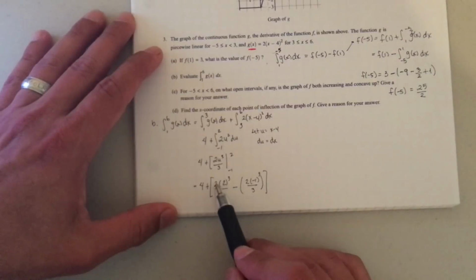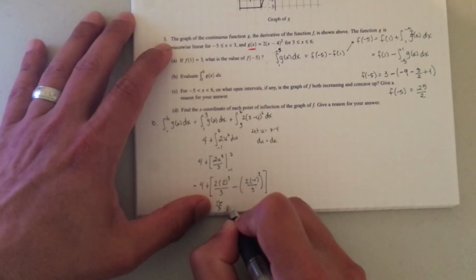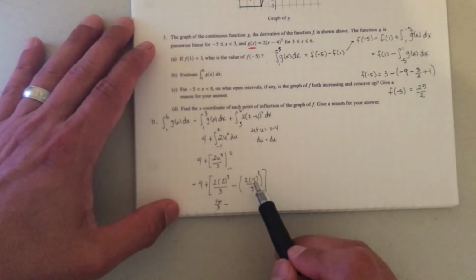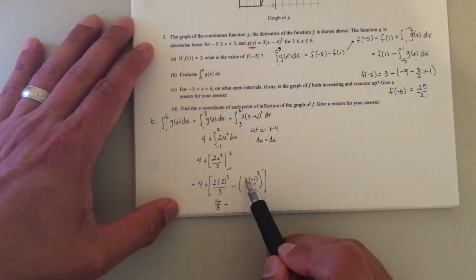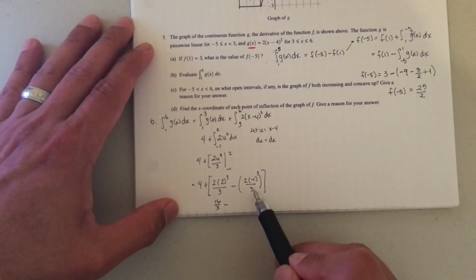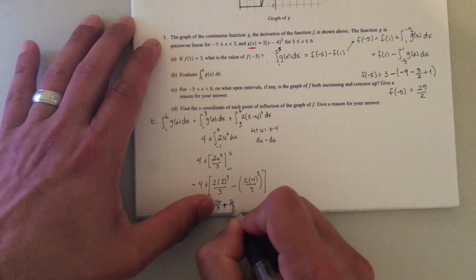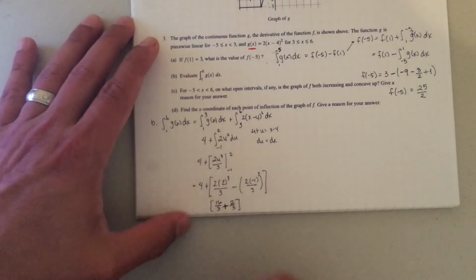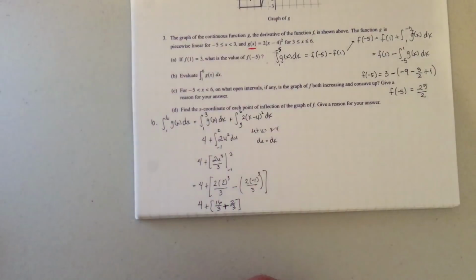2 cubed is 8. 8 times 2 is 16. 16 thirds, minus. -1 cubed is -1. -1 times 2 is -2. So this is -2 thirds times another negative. That becomes +2 thirds. Positive 2 thirds, right? And then we have the plus 4 here on the outside.